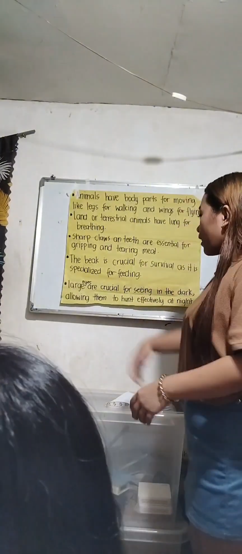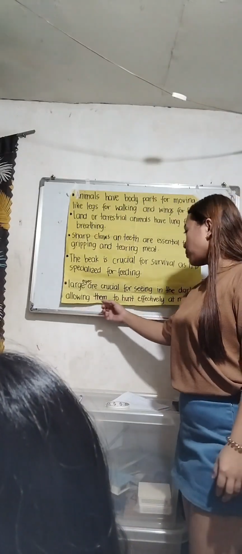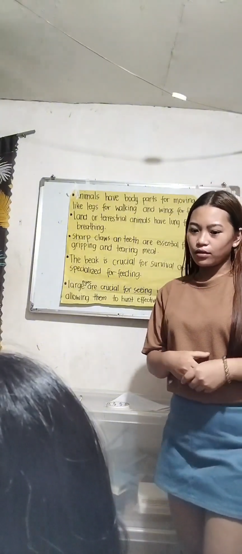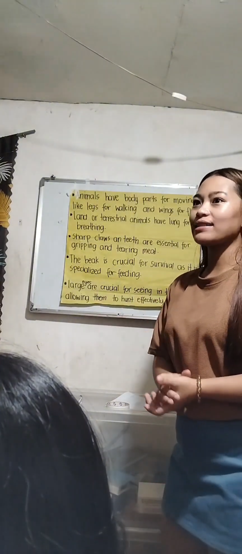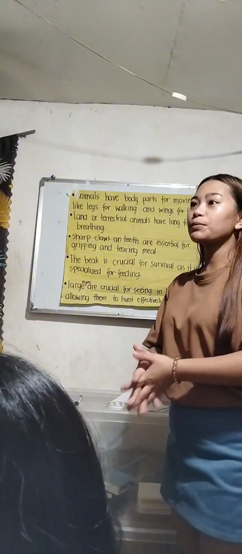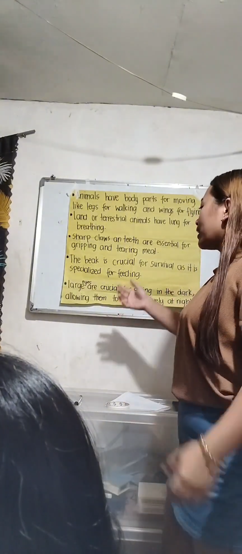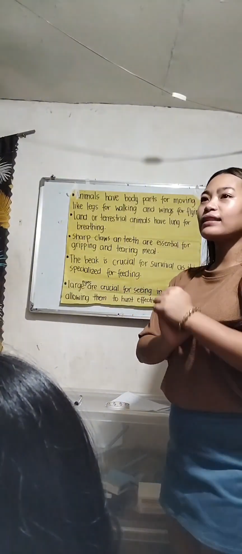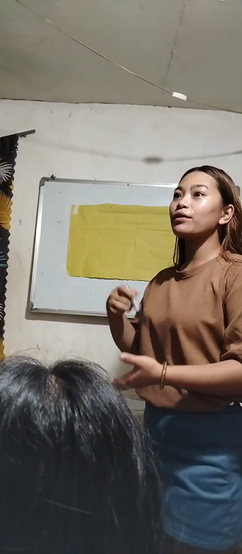Next, large eyes are crucial for seeing in the dark, allowing animals to hunt effectively at night. So guys, do you know the owl? We all know that the owl has very big eyes. Those big eyes help them to see at night. That's the purpose of their eyes. Without their big eyes, they couldn't see, right? Because it is night.